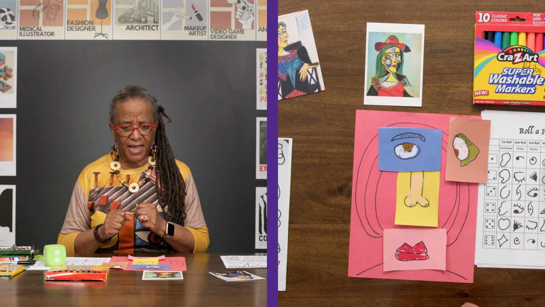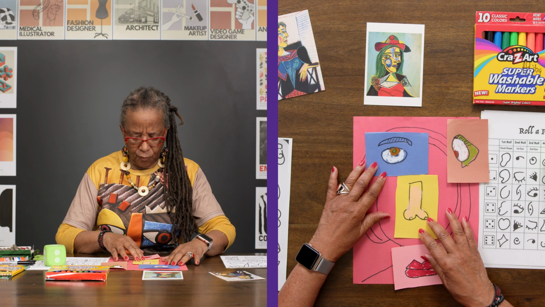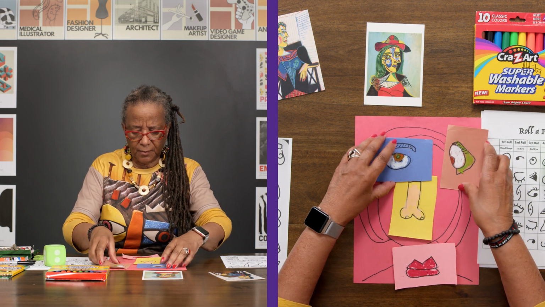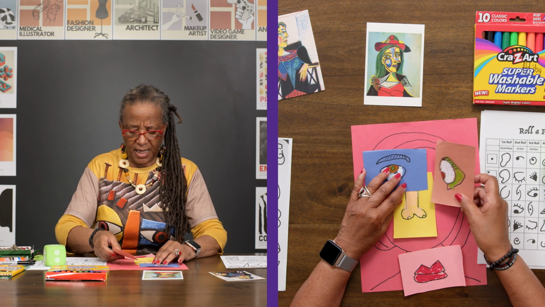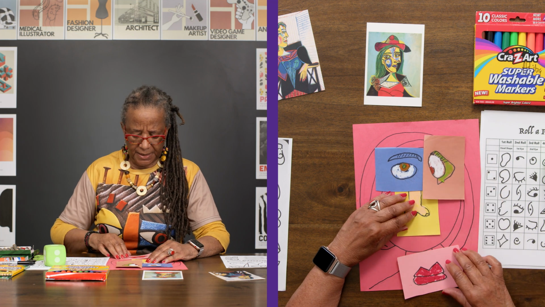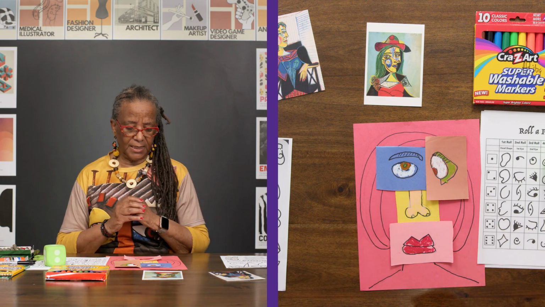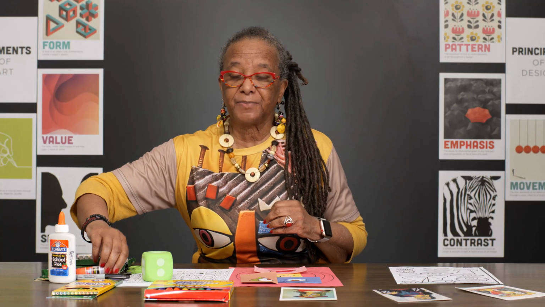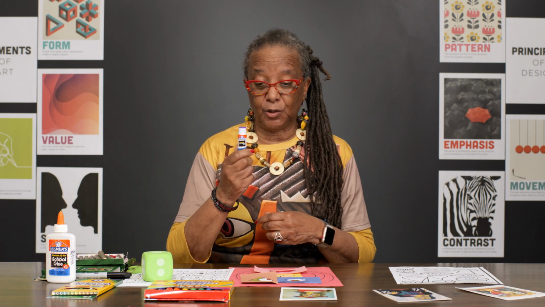All right. So now I need to arrange this the way that I want it, okay? Before I do any kind of gluing. Let's see, maybe that. No, I still like that eye there. And I like this eye here. And you notice I'm kind of overlapping a little bit, so we got to keep that in mind when we're doing the gluing. So you can see, yeah, I like that. All right, so this is your glue stick, and this is what you predominantly use on paper. You can also use your Elmer's glue. That's your choice, but I like to use this.